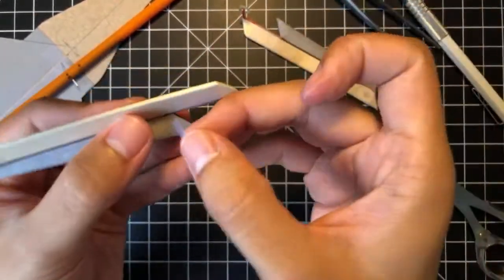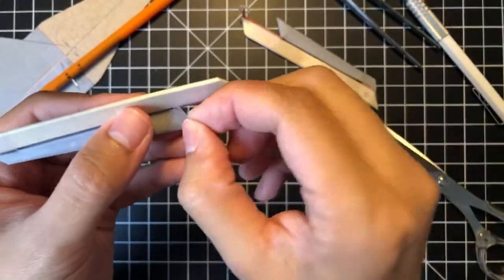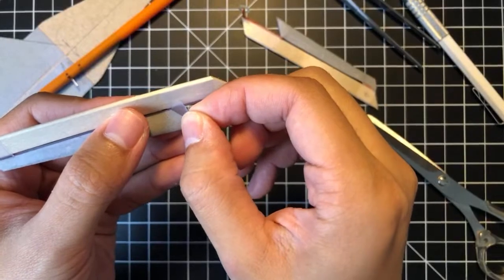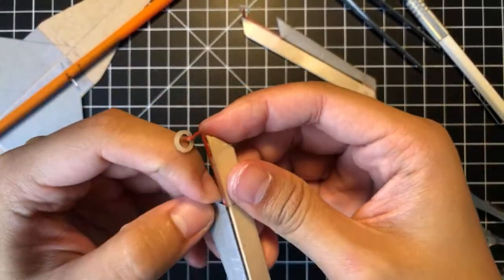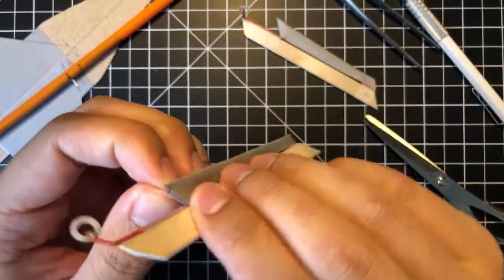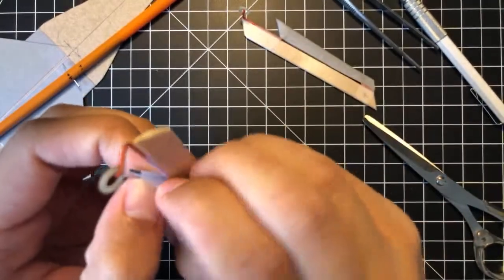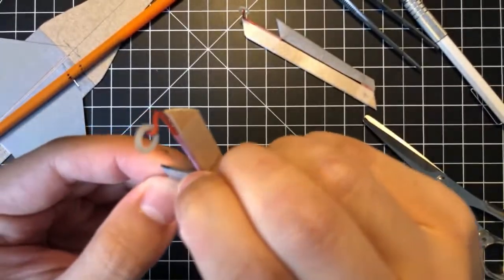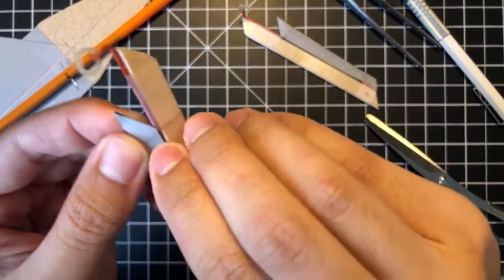Right, so you have this piece of tape just on there, and then it's going to wrap around, right? And then really tightly wrap around there, like that.